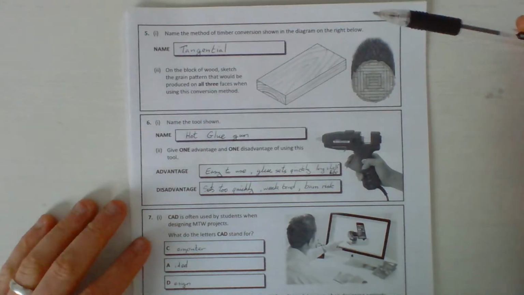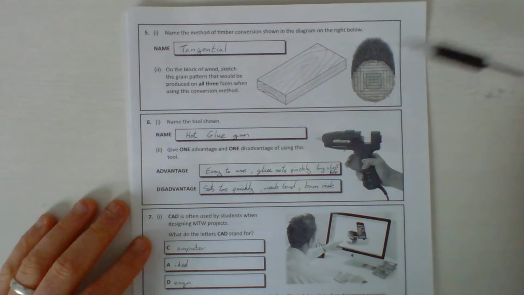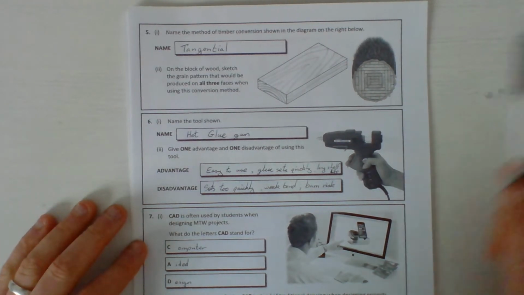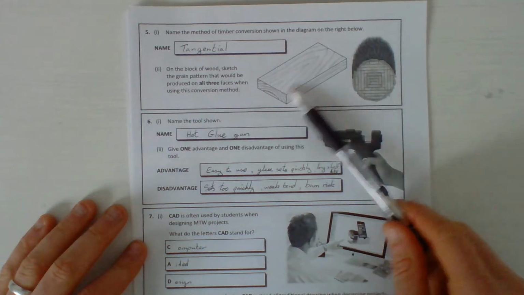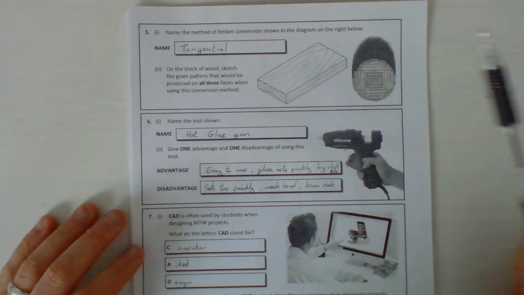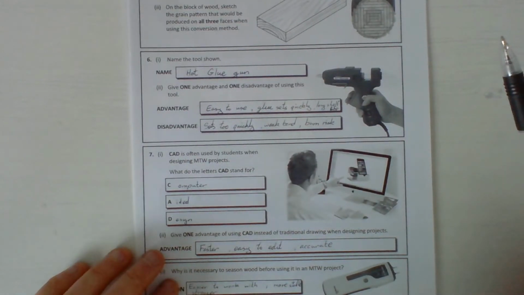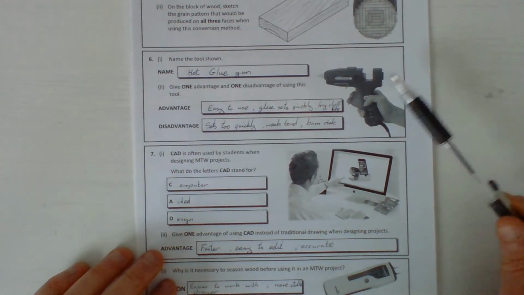Question 5. What sort of conversion is this? It's tangential. On the block of wood, sketch a grain pattern. So you draw in your grain pattern of the tangential sawing there, similar to what I have there. Question 6. Name the tool shown. It's a hot glue gun or a glue gun.